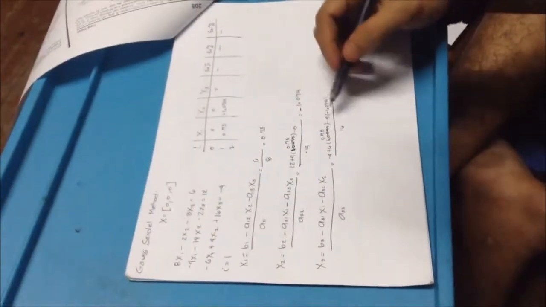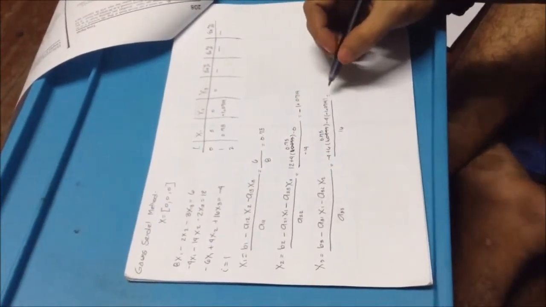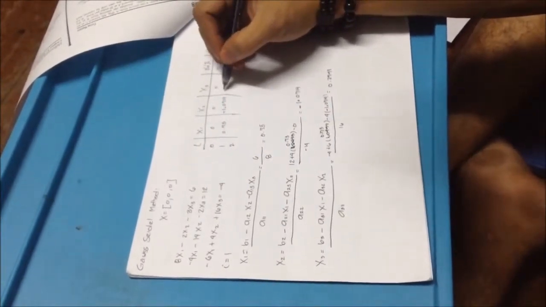So by computing this value, we come up with the answer of 0.2991. That's for iteration 1.